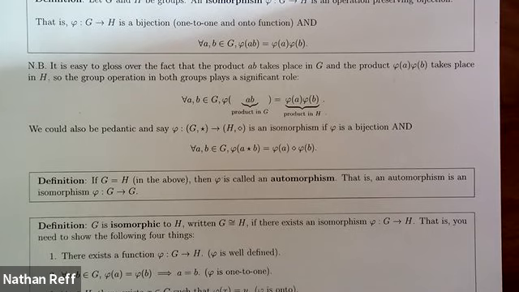Yes, it's related to that, but with a permutation, that's actually a function. A permutation is a bijection on a set to a set, but here you have a bijection, but these are also groups, so they individually have their own binary operation. So it's kind of like a yes and a no to your question.